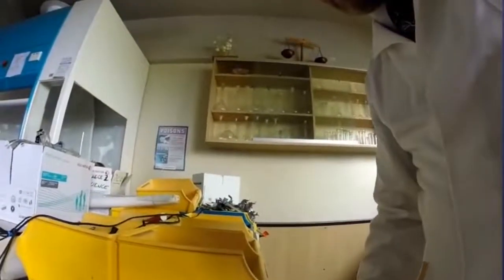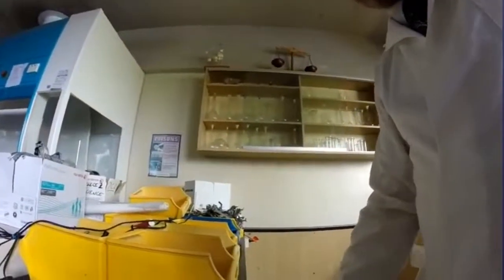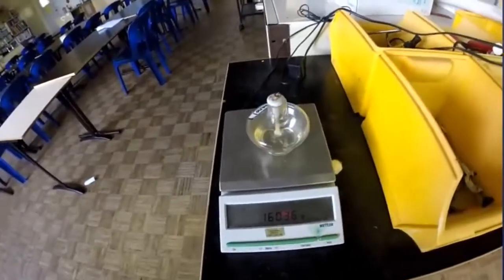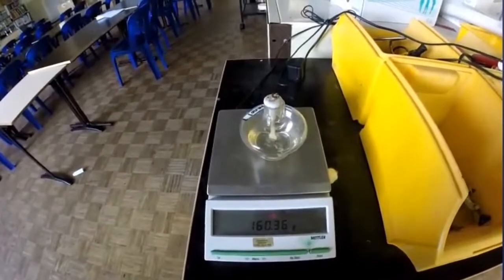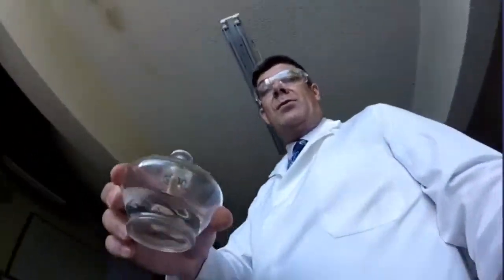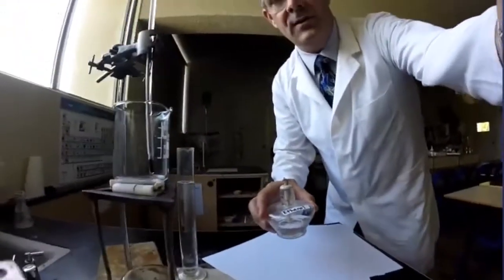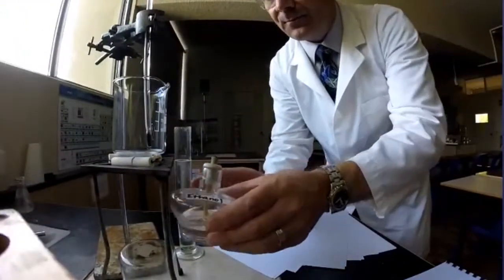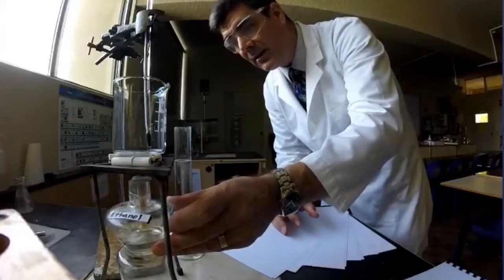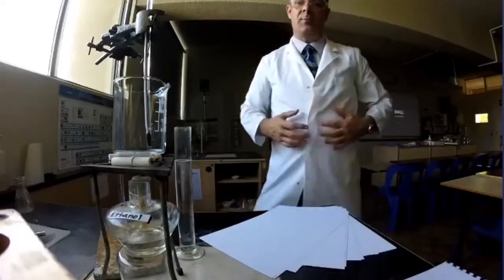So the first thing that I want to do is zero my balance, and then I'm going to pop this on. And when I pop this on, I have a value, you can see here, of 160.36 grams. Now that's going to be important because I'm going to have a look at what weight of ethanol I have once this reaction has finished. So that's the first thing. I wanted to know my starting mass of my spirit burner.